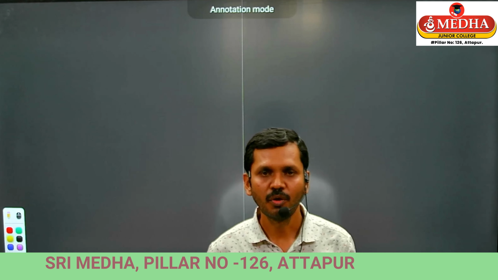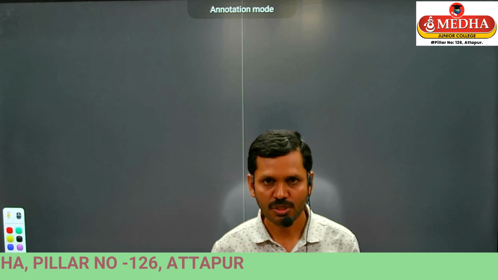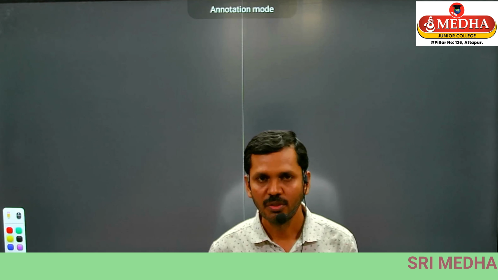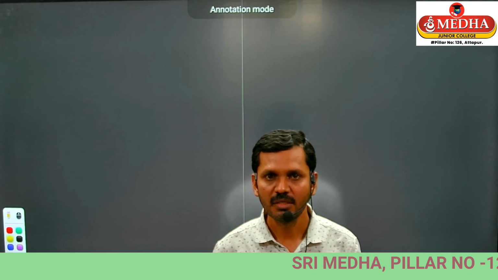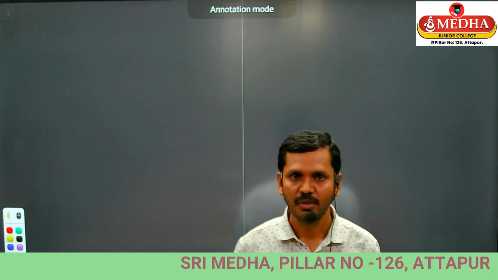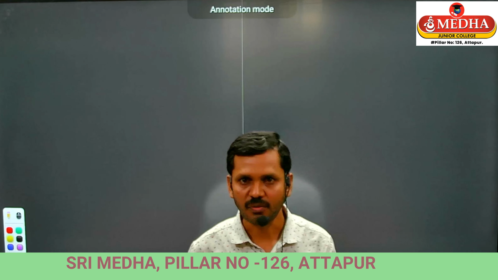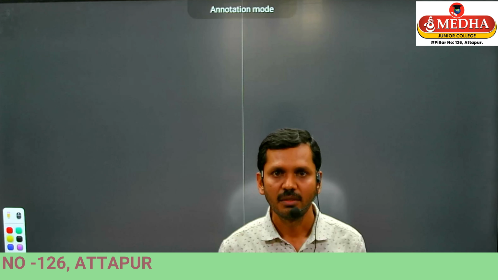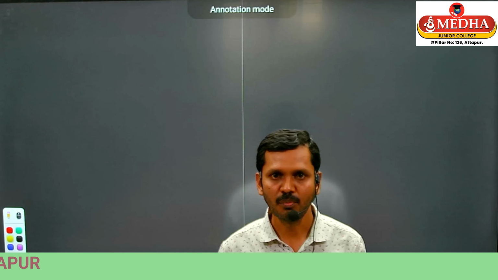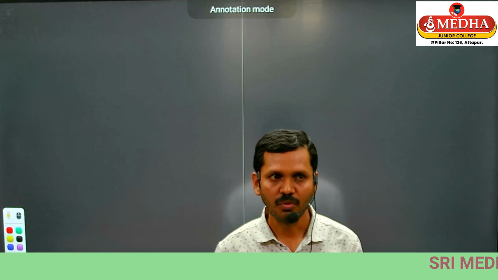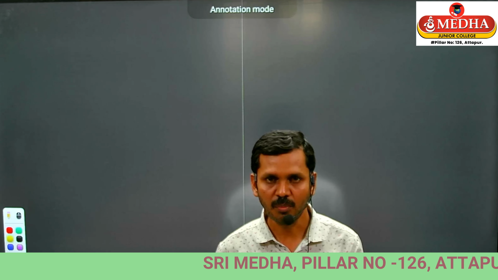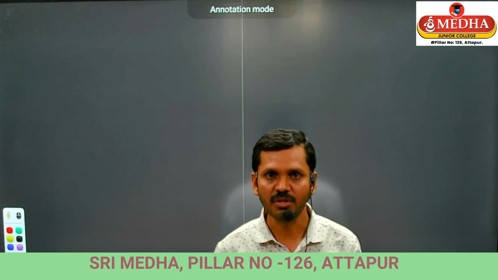Today I am going to explain wave motion, an important chapter for LAQs and also important for competitive level. So the first part here is stationary waves. First, what is a stationary wave? It is two sound waves superimposing on each other, so the resultant wave forms on strings and in organ pipes. Those are called stationary waves.